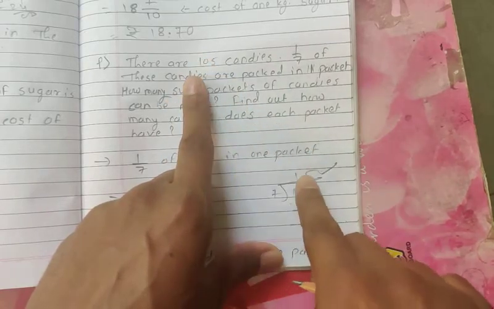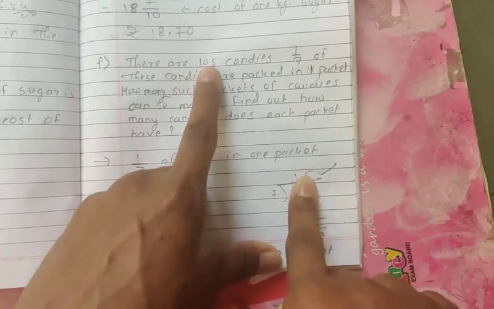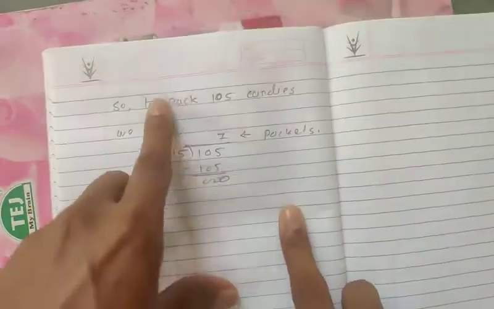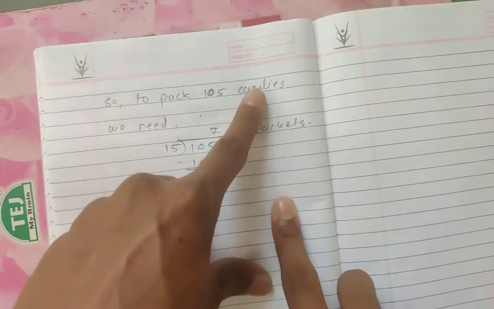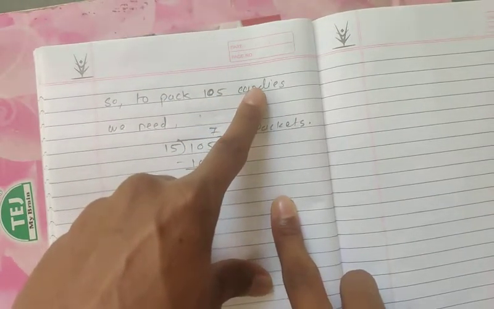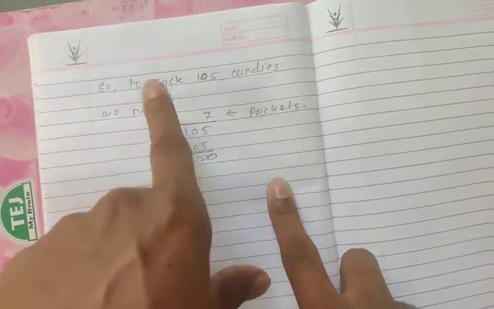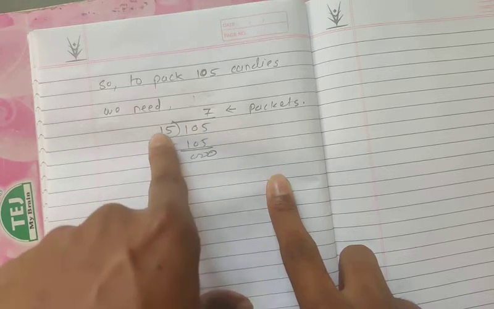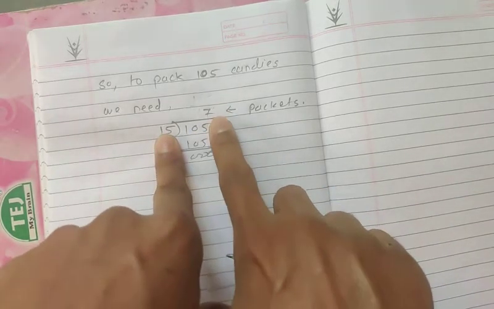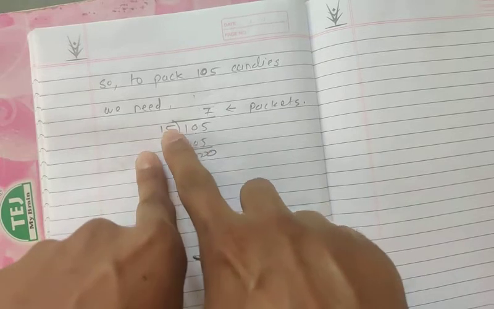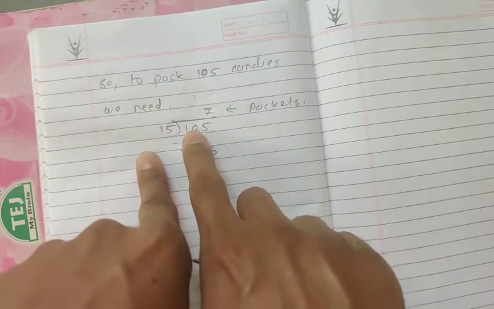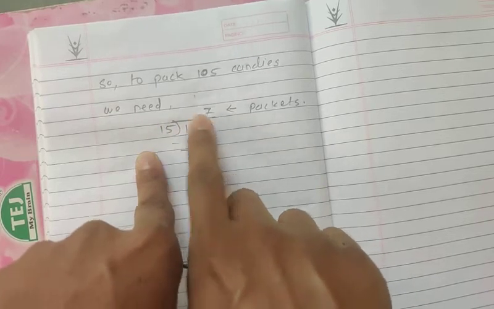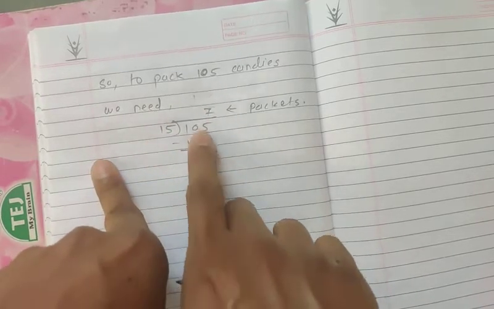Means you are going to subtract 15 from 105 repeatedly. Means repeated subtraction, to pack 105 candies. कशा पॅक करायच्या? In such a way that 15 candies will come in one packet. म्हणजे 105 कॅन्डीज तुम्हाला पॅक करायचे आहेत. एका पॅकेटमध्ये किती आहेत? 15. मग इथं येणारा क्वेश्चन काय असणार? नंबर ऑफ पॅकेट. Means 15 you are going to subtract from 105 repeatedly. Means repeated subtraction means division. 105 divided by 15 is equal to, 15 7s are 105.